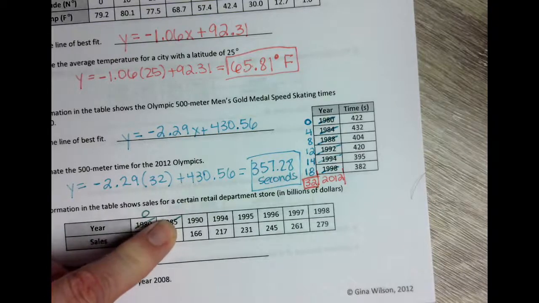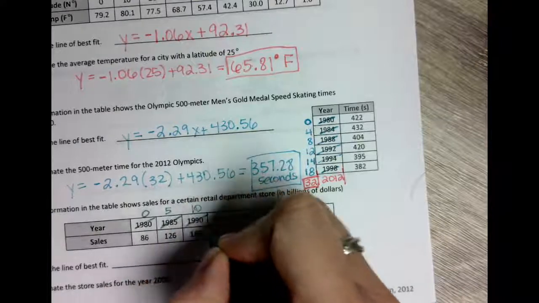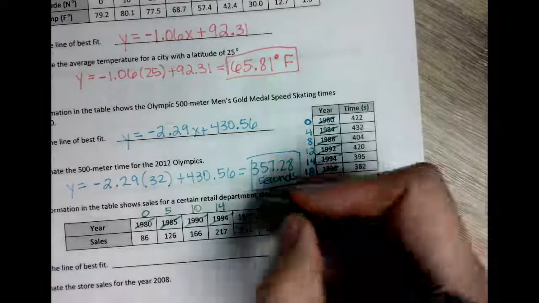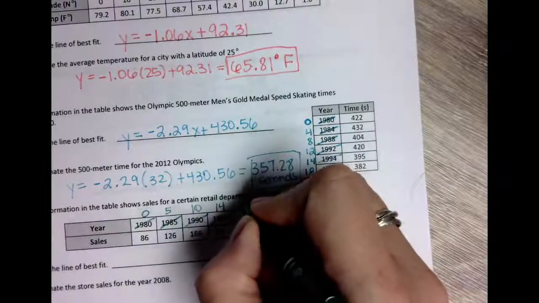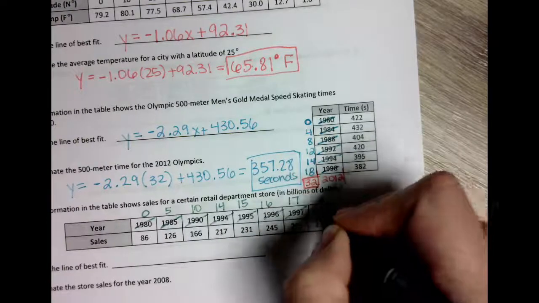So what's 1985? 5. 1990. 1994. There's your 14. What about 1995? 1996. 97. And 98.